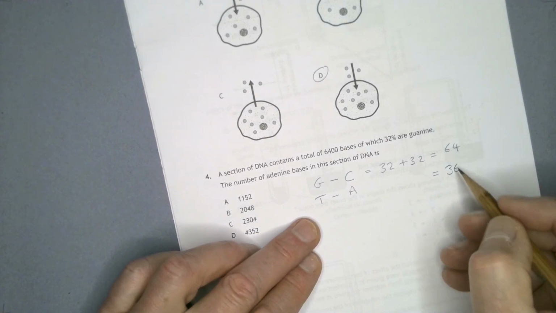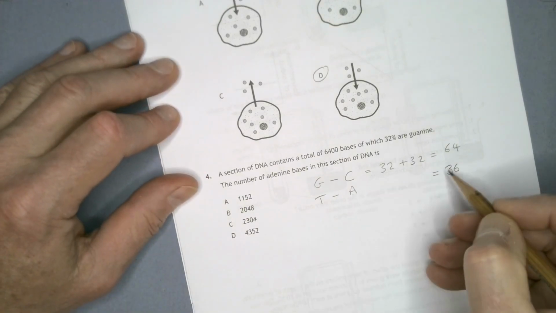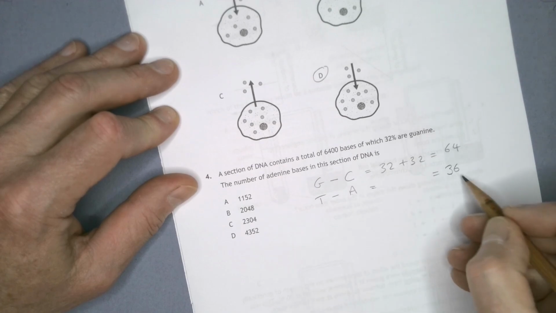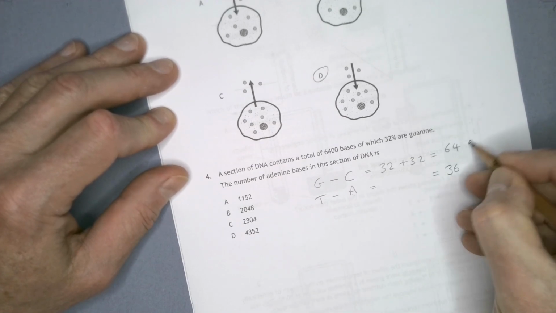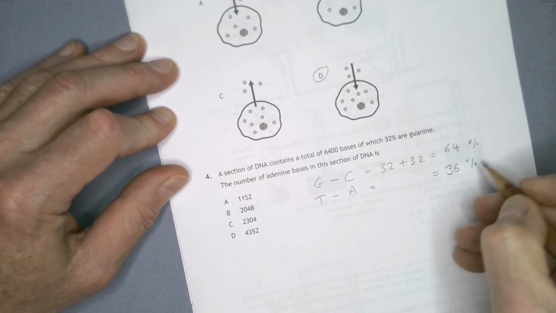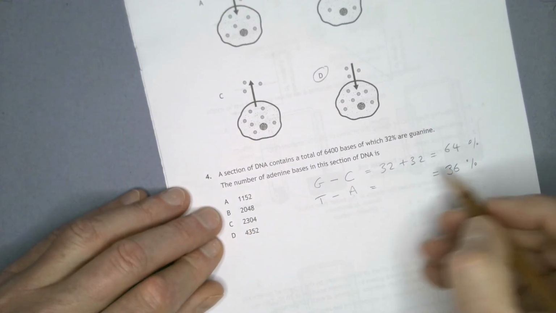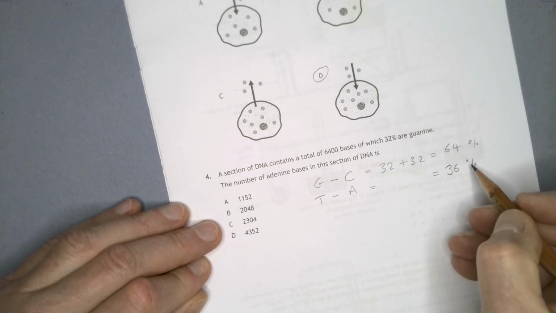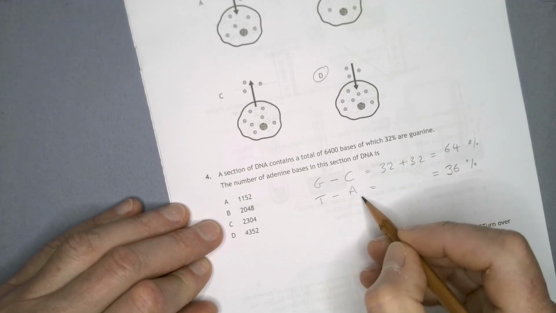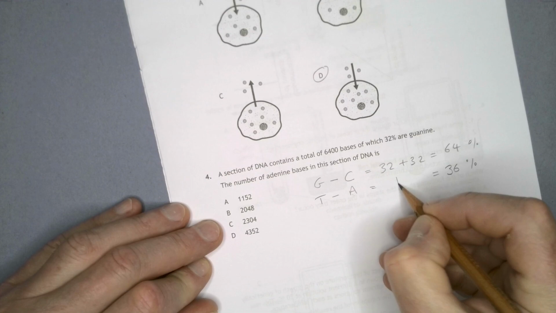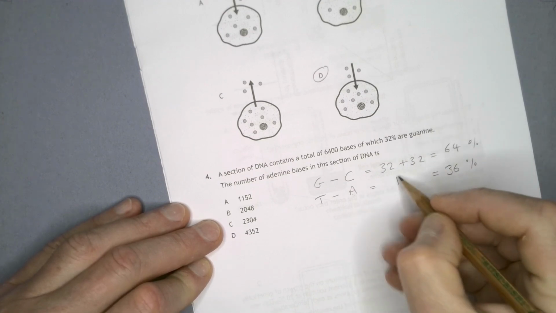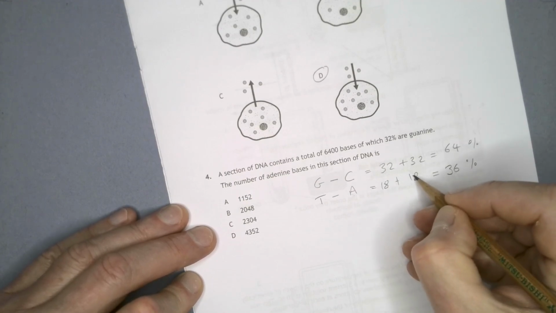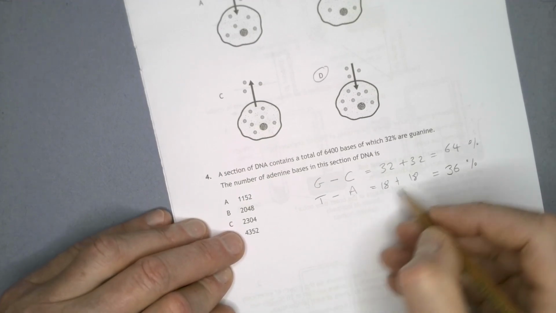Okay, so 36% are going to be T and A, and half of those have to be T, and half of those have to be A. So remember, this is all percentages. We're just working through the percentages first. We still have to get to a number, so we'll come to that in just a second. So this means that out of the total number of bases, 36% of them are T and A, which means that half of that is 18%, so that's going to be 18 plus 18 gives you 36, right? Check it in your calculator if you're not sure. 8 and 8, 16. That works for me.